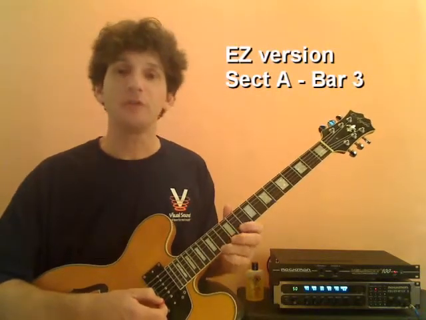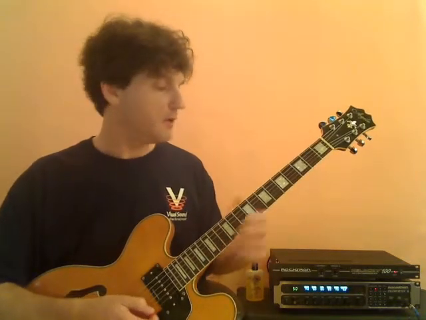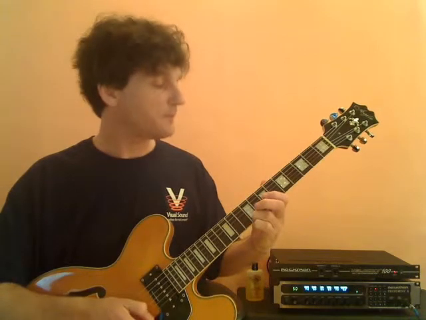We're going to look at section A, bar 3. Our first note is an F sharp on the high E string. Then we play an E, then a D, then a C sharp, then a B, then an A, then a B, then a C sharp. Now we come into bar 5, and this is where guitar 2 also enters. And our first note is a D, C sharp, B, A, G, F sharp, G, E.